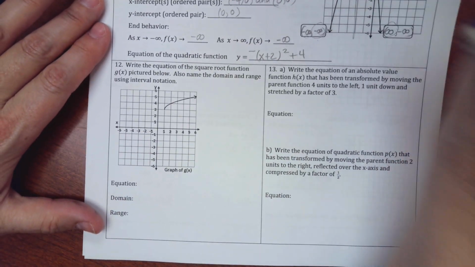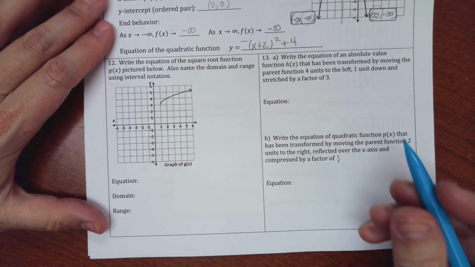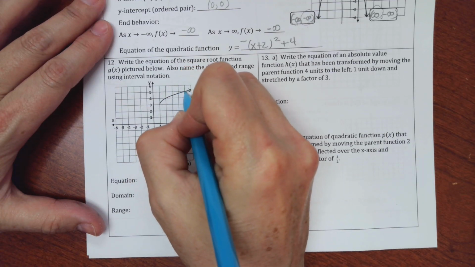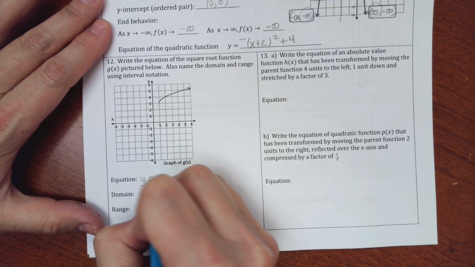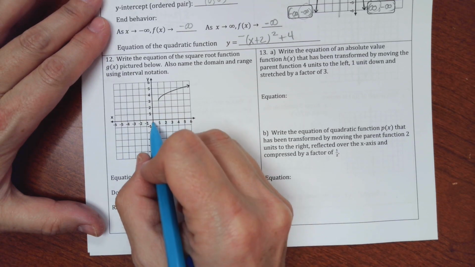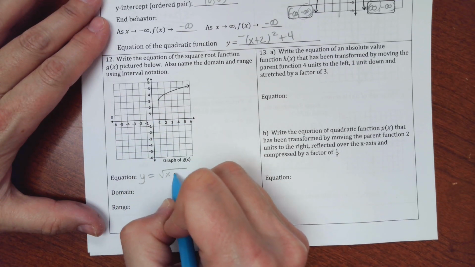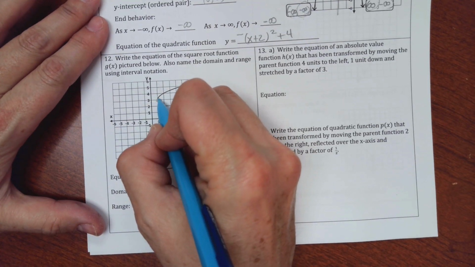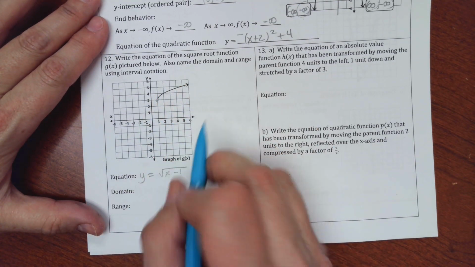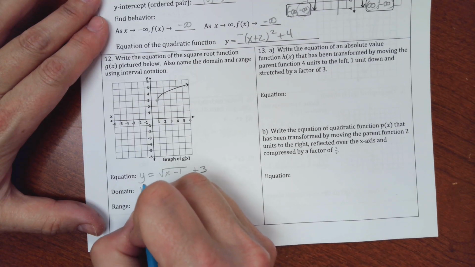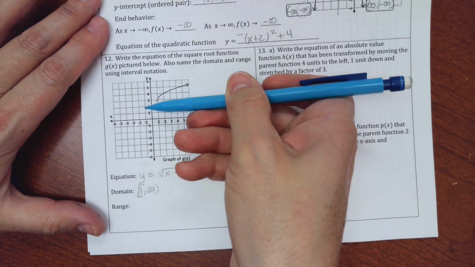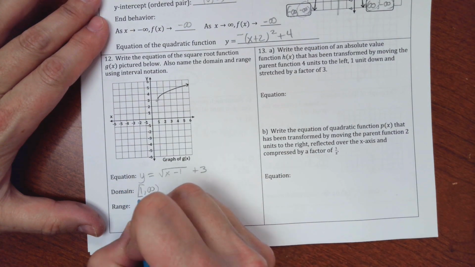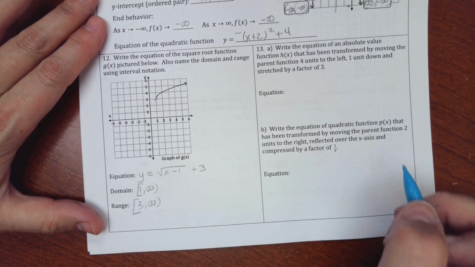All right, so square root function over here is going 1, 1 here, 2, 4. There's been no stretch or shrink, so I think I can write my equation. Square root, right 1 up 3, so x minus 1 plus 3. My domain is starting right here at this beginning point, so it's 1 over. My range is from here up, so from 3 up. And there you have it.